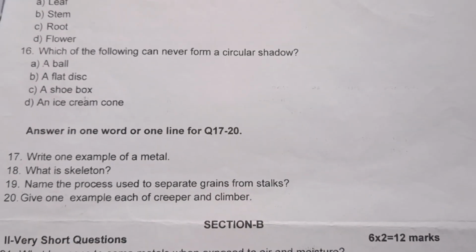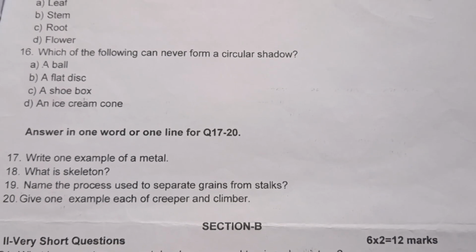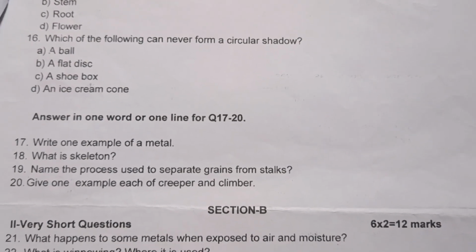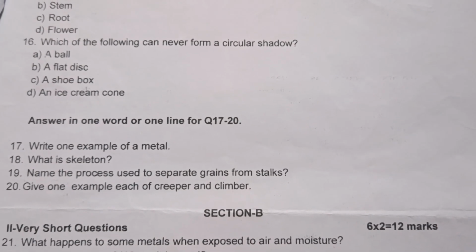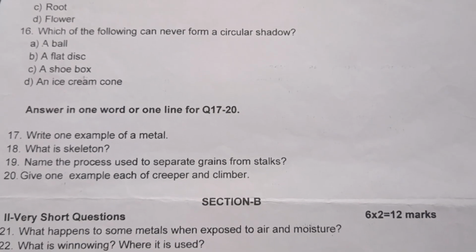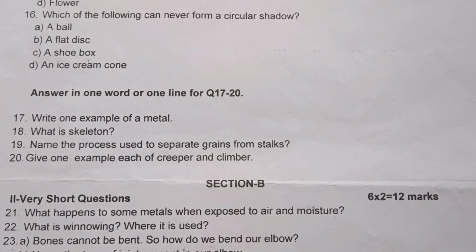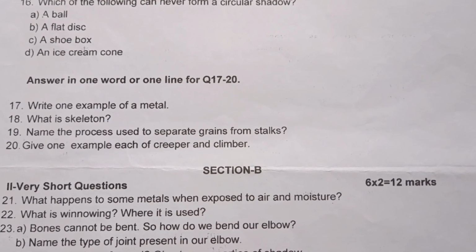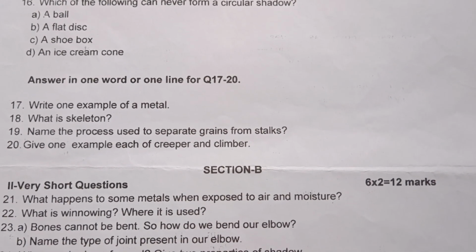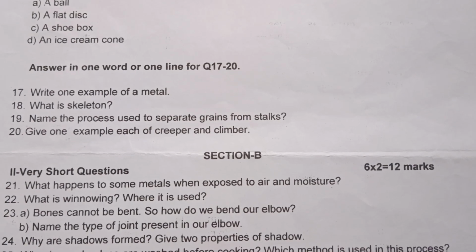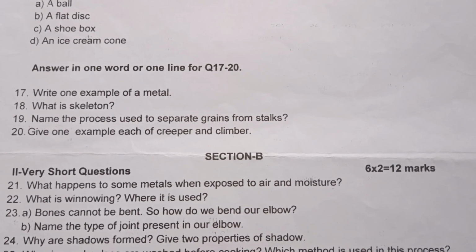Now section B, very short questions, 2 marks each, 6 questions. What happens to some metals when exposed to air and moisture? What is winnowing? Where is it used? Bones cannot be bent. So how can we bend our elbow? Name the type of joint present in our elbow. Why are shadows formed? Give 2 properties of shadow.